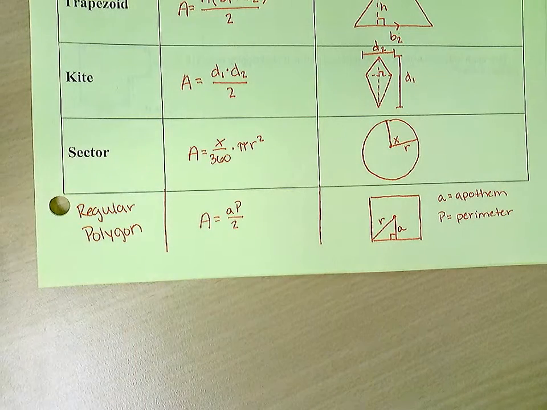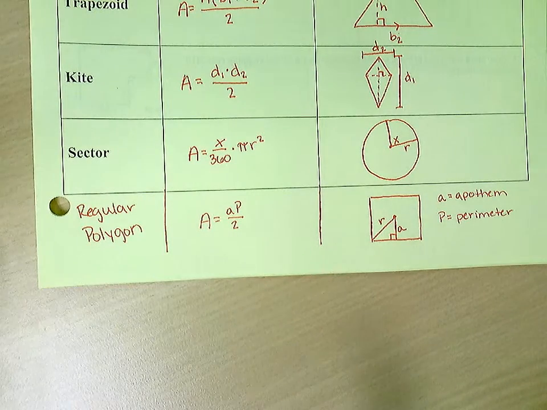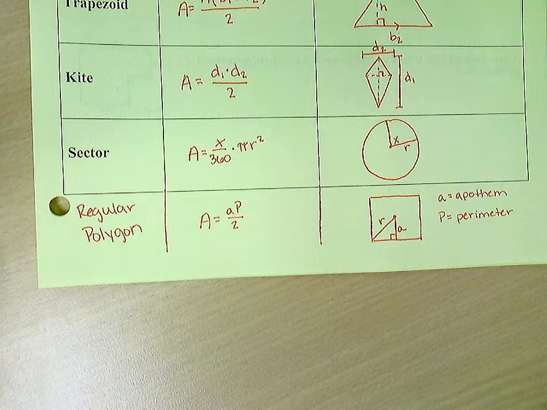Just as a reminder what they are: it's the perimeter of the polygon, not the triangle. So you're not finding the perimeter of this little right triangle you made. You're finding the perimeter of the whole polygon. Those are the different area formulas that we went over in this chapter.